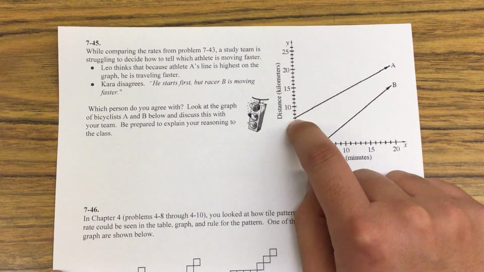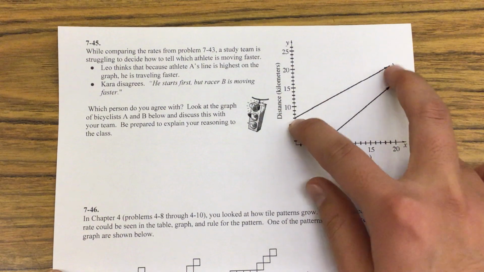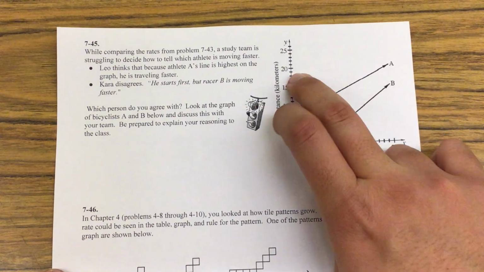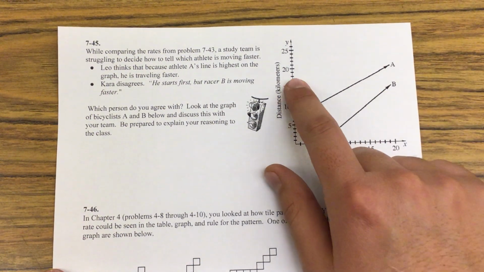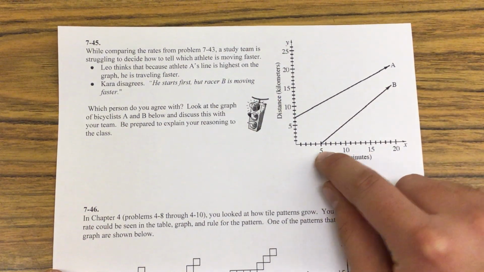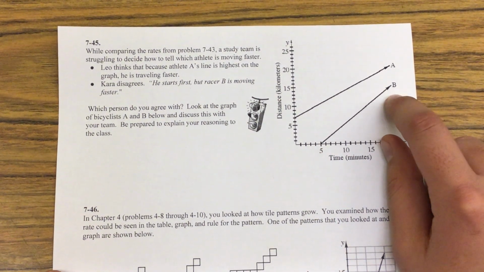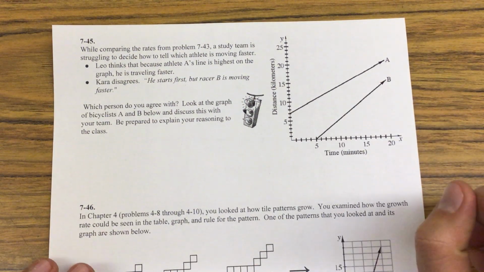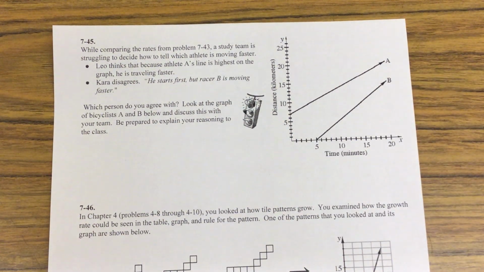But A started at 6 kilometers and only got to 16 or something. Not 16, probably 17, 18. And B is like flying. He starts 5 minutes later and it's like catching up. Okay? So, what person do you agree with? I wonder. Leo or Kara? Who do you think?